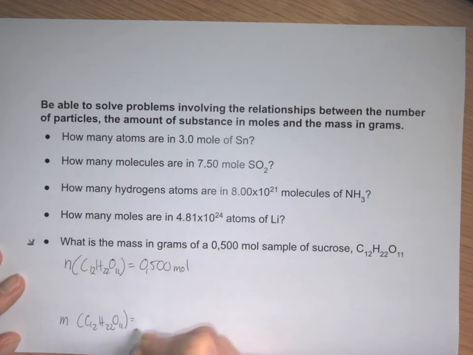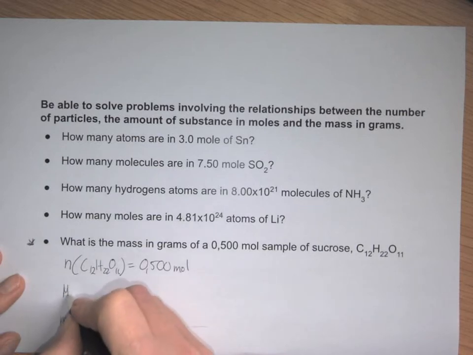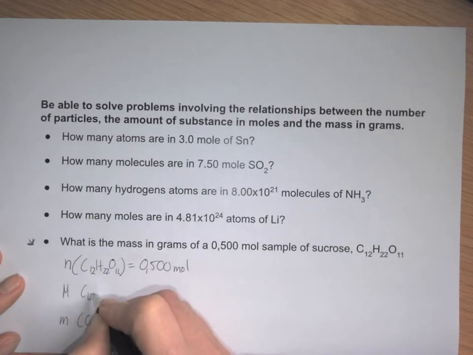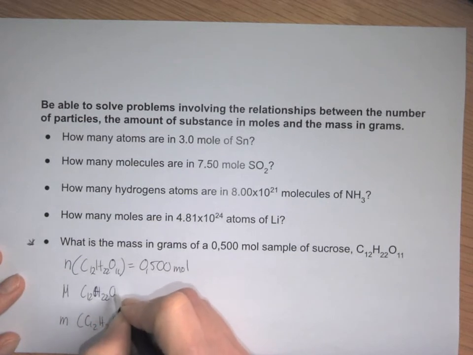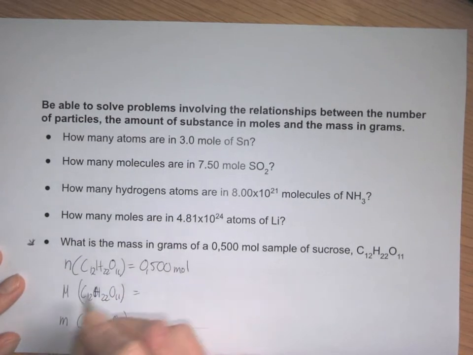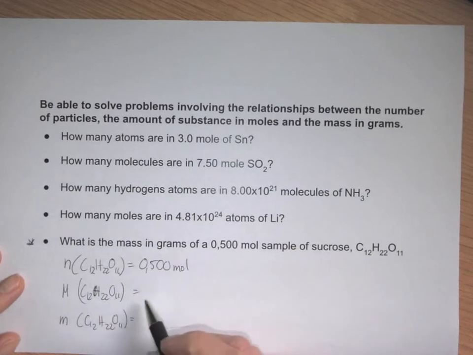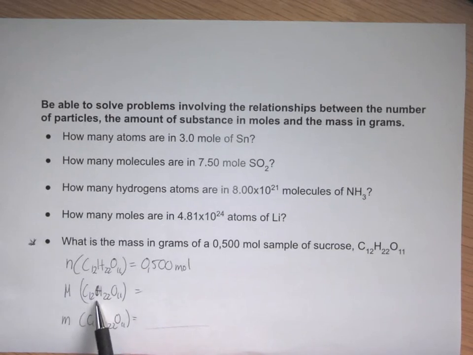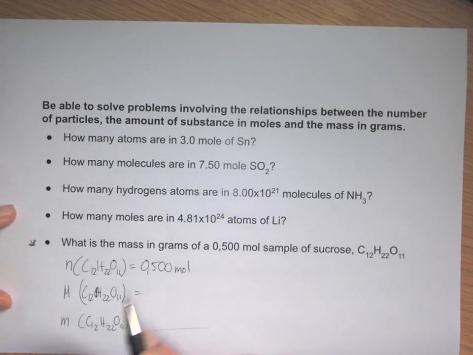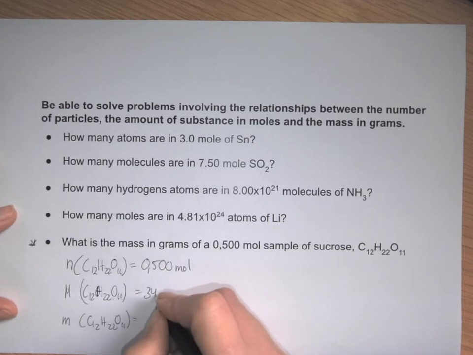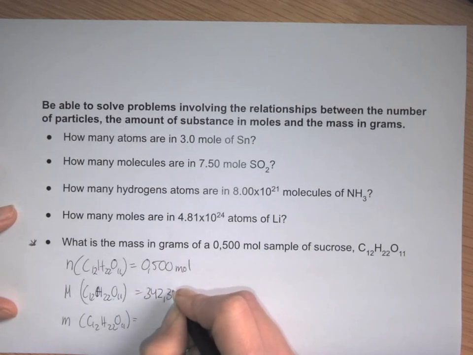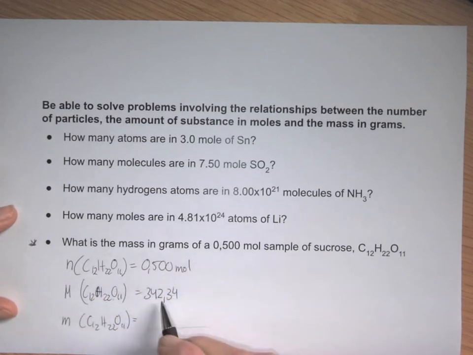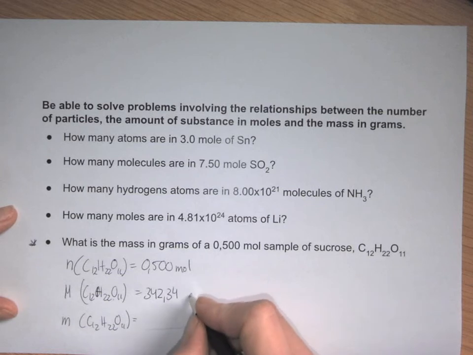So that is the thing here. The molar mass you can always know. You know it indirectly because if you know the compound, you can look at the periodic table to determine the molar mass. And we did that just a second ago. We know that the molar mass for C12H22O11 is 342.34. You can double check the calculations by looking at the periodic table if you want to.